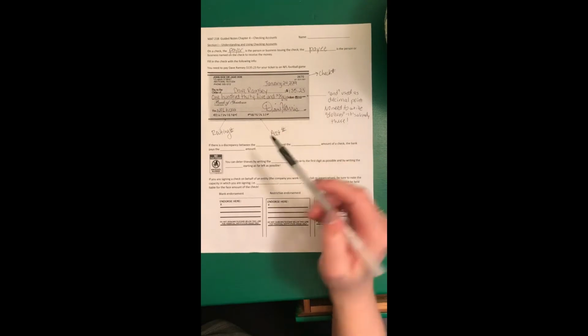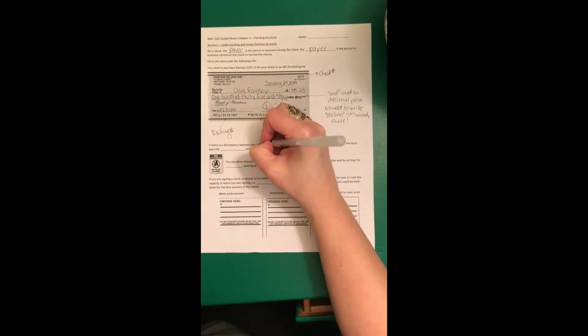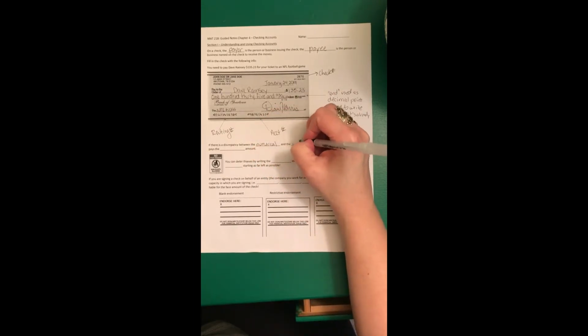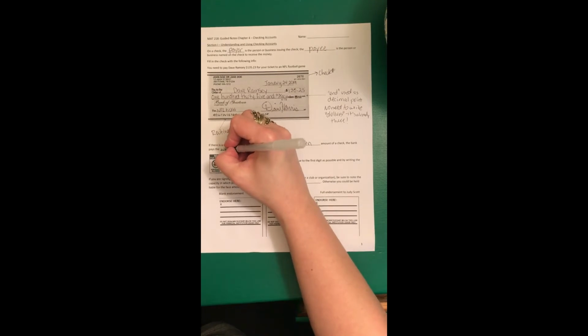So in the case of a discrepancy between the numerical and the written amount, the bank pays the written amount. So they always go to the written amount.